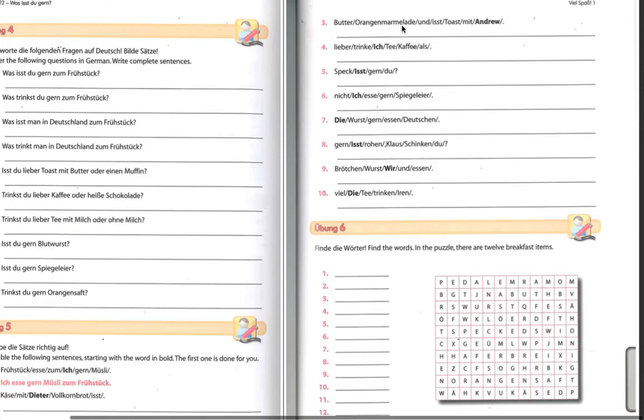Andrew isst Toast mit Butter und Orangenmarmelade. Okay. If we were to say for breakfast, we would say zum Frühstück. First idea, second idea is isst, Andrew. Zum Frühstück isst Andrew Toast mit Butter und Orangenmarmelade.